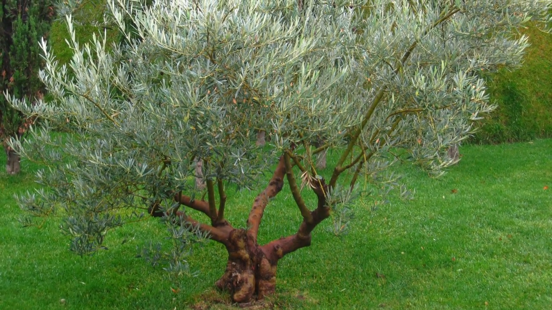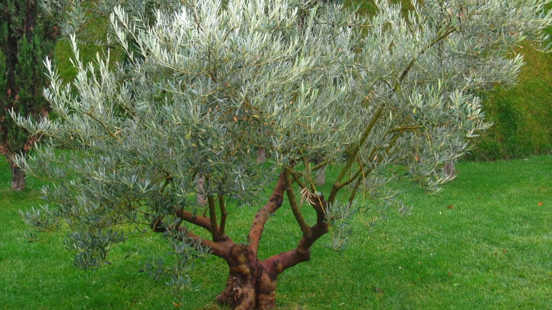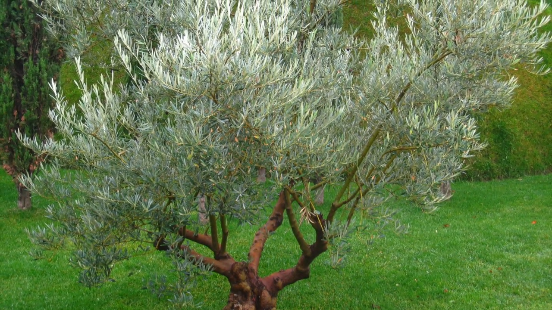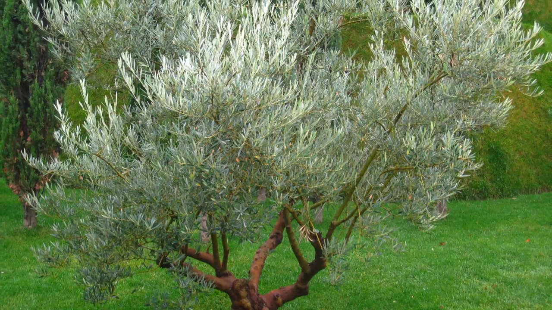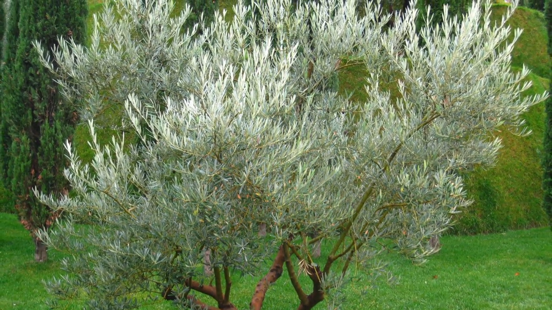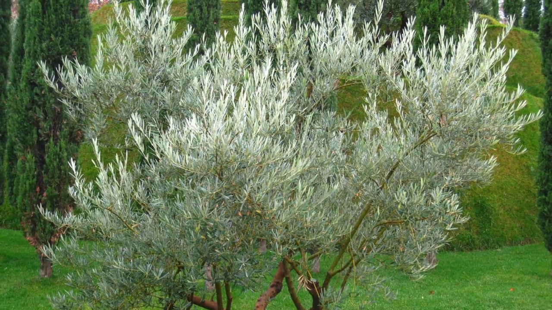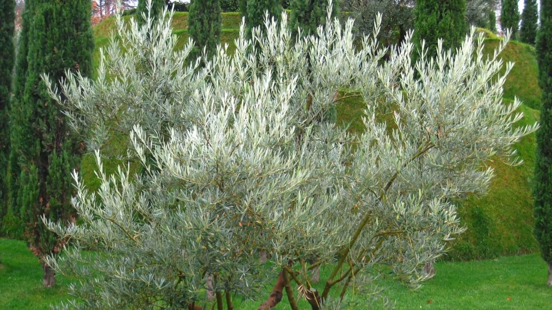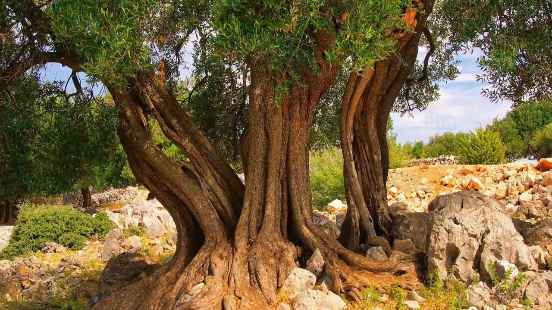The olive tree is a symbol of life, peace, and beauty in many cultures and many religions. Some olive trees have lived over 2,000 years. Though they look delicate, they're very robust trees. They have long, thin, waxy, light green leaves.